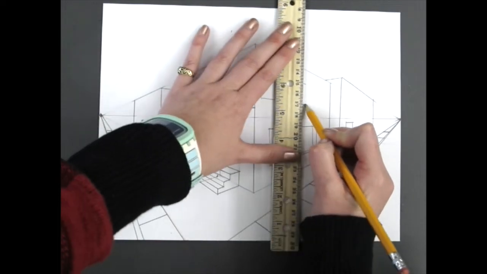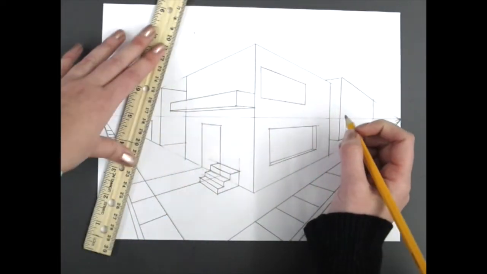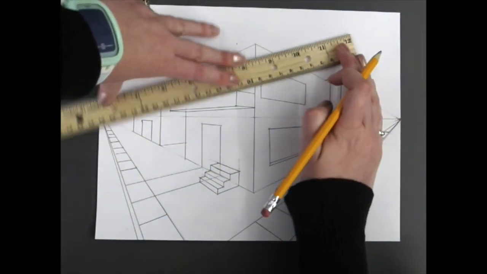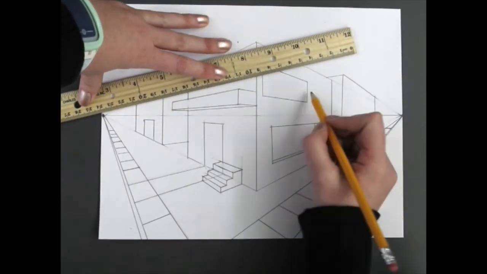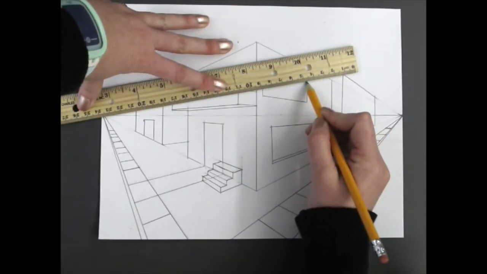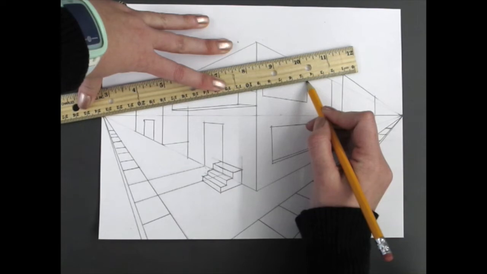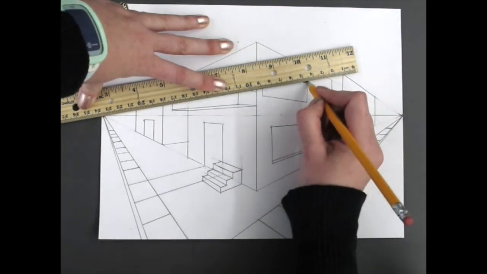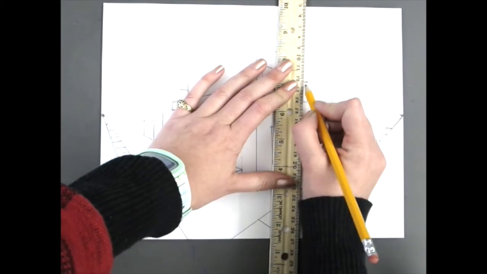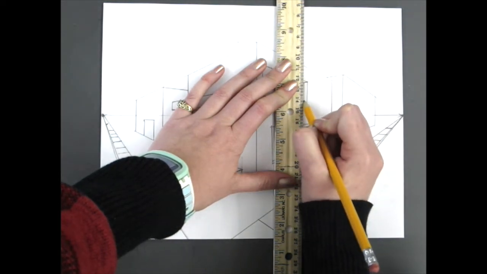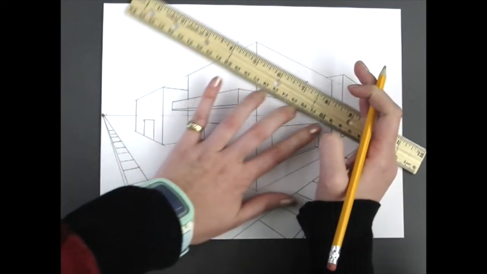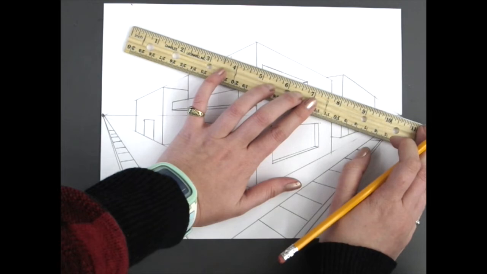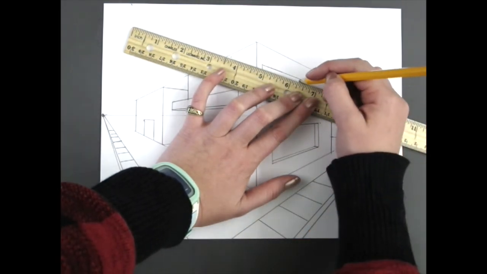Next, you will add depth to the window. This one is different because it is above the horizon line. So you will use the top right corner instead of the bottom right corner to draw your short line to the opposite vanishing point. You will draw a vertical line down to the bottom of the window, and then a line from the vanishing point on that side to that corner that you have just drawn, to the edge of the window.